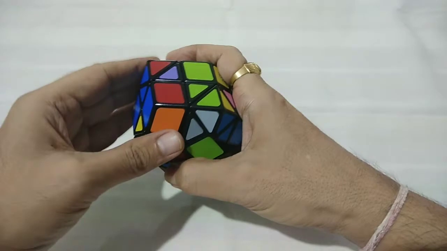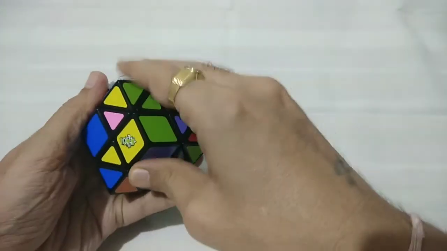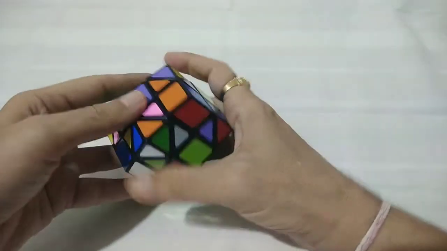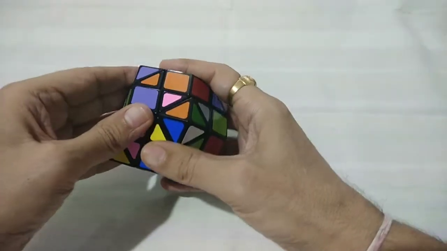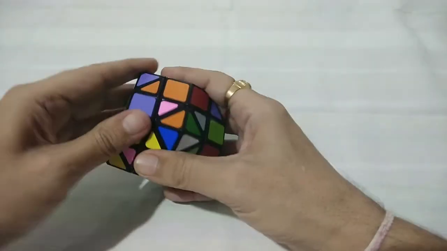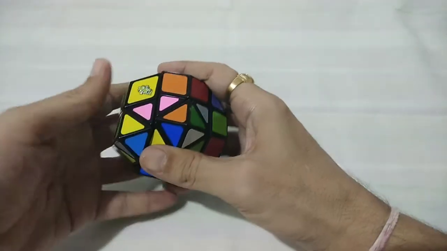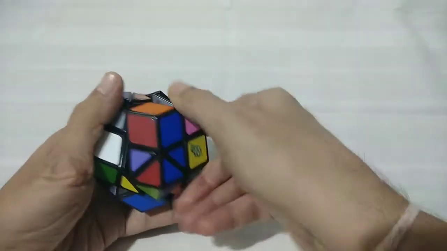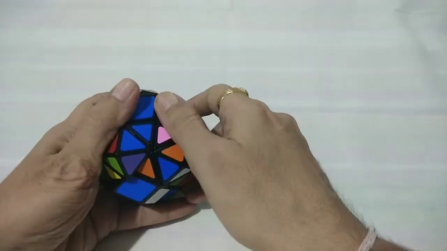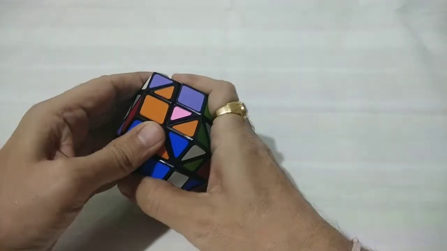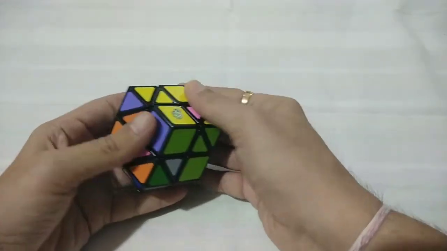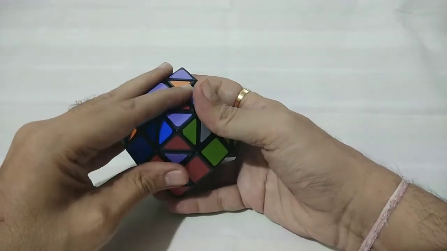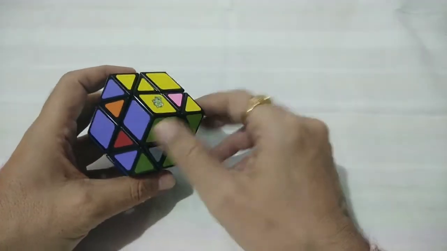So up, down, down, up. Now from this side, up and down, and jumble it, up and down. Okay, so now we have to undo the setup move. So we'll undo the setup move. Okay, so this is fixed.